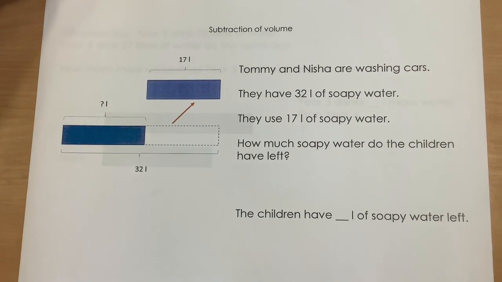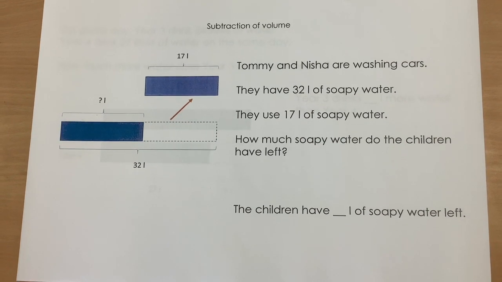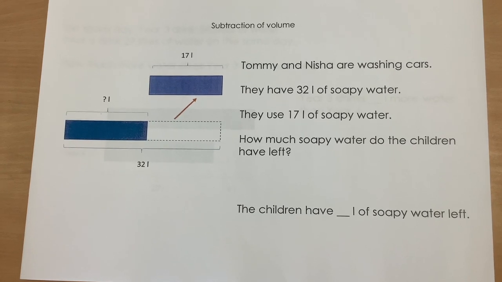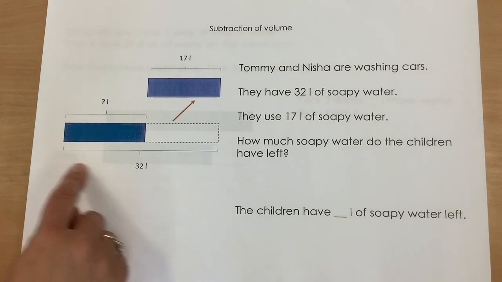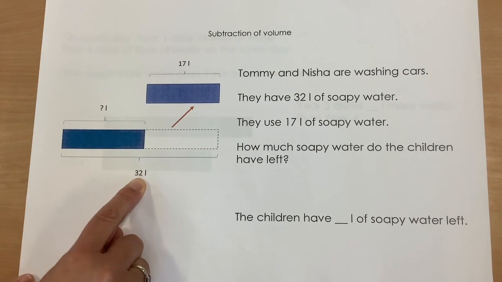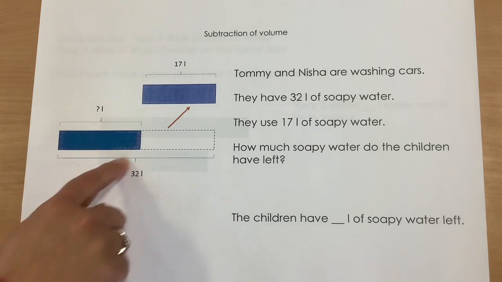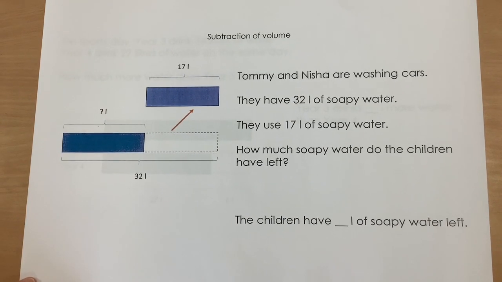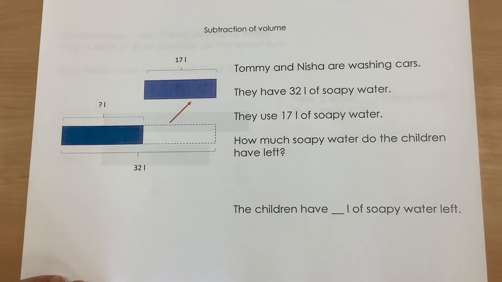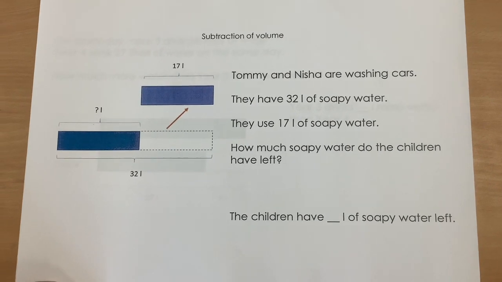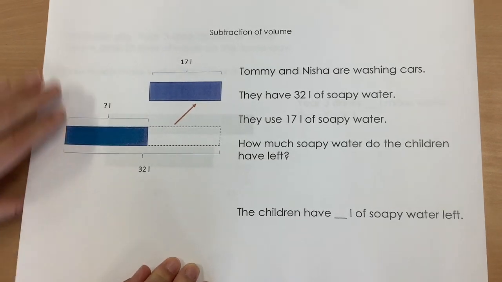And we'll look at a couple of subtraction problems. So Tommy and Nisha are washing cars. They have 32 litres of soapy water. They use 17 litres of soapy water. How much water do they have left? So on our model here we can see 32, and we know that that's made up of 17 litres which they use, and then we have an unknown volume left behind. Now we're taking away from the model, so that gives us the clue that we are subtracting 17 from 32. And hopefully you will mentally be working that out just now, and that is 15 litres of soapy water left.